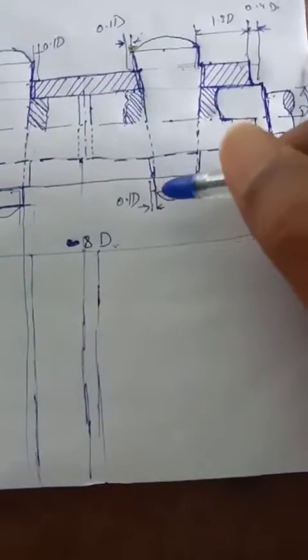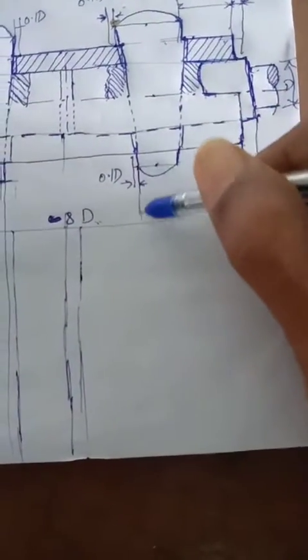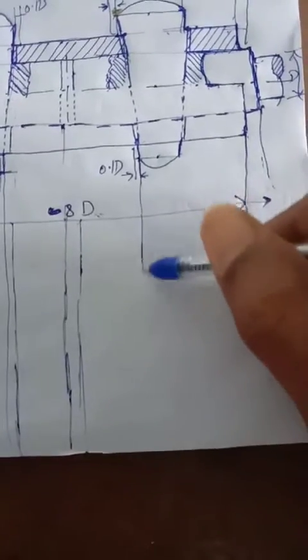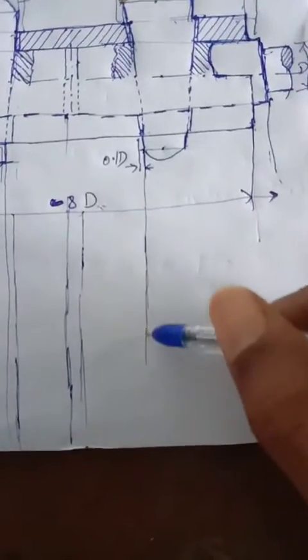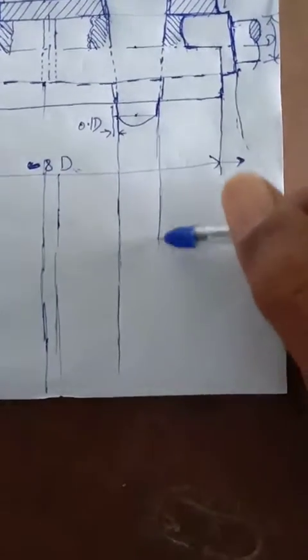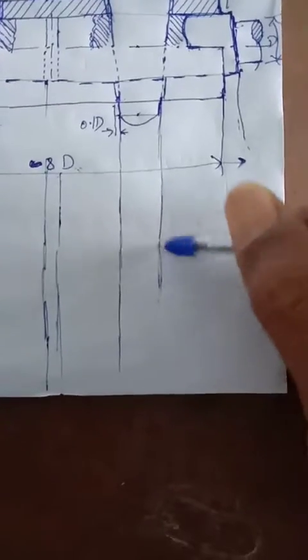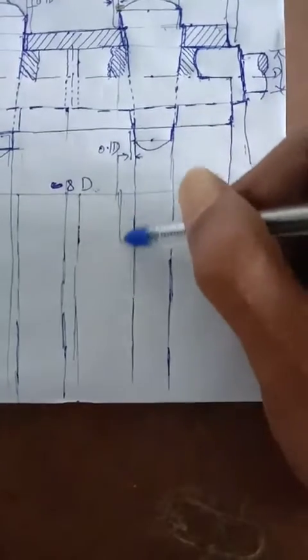And then come to here, and come to this. And this maximum distance you can project using a projection line.